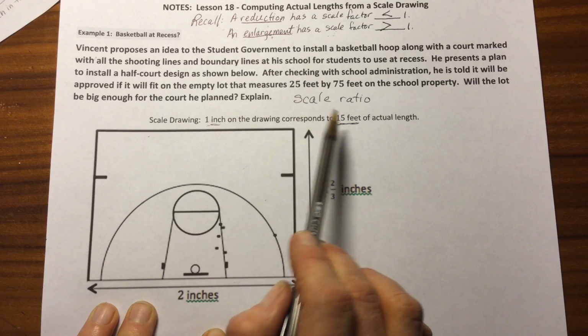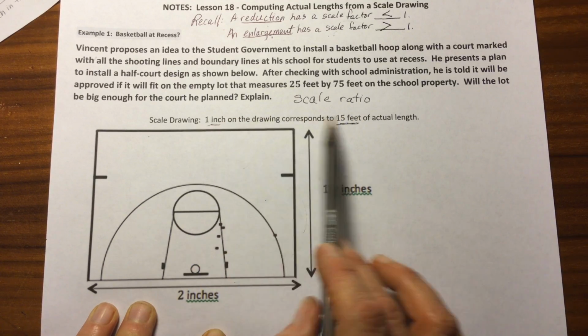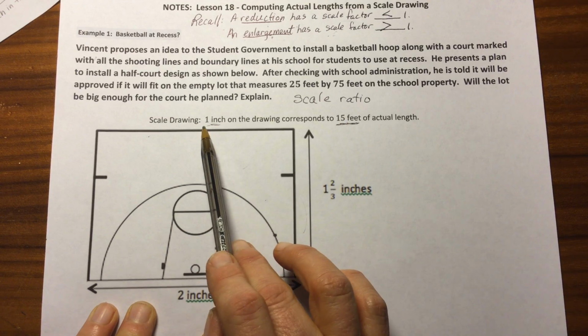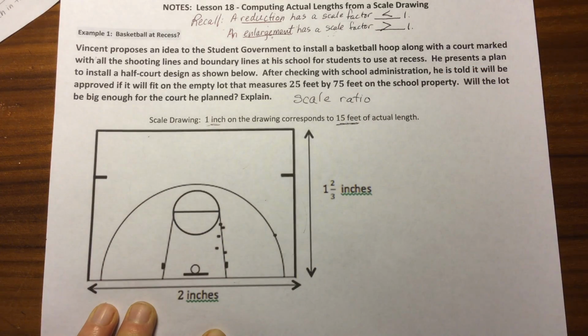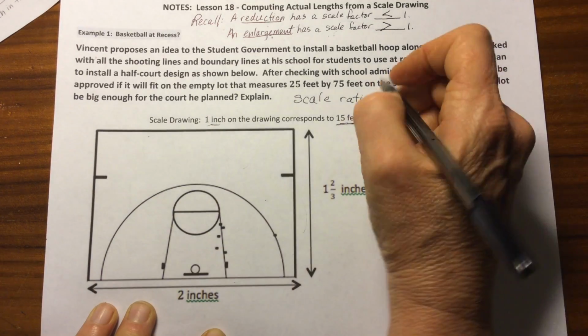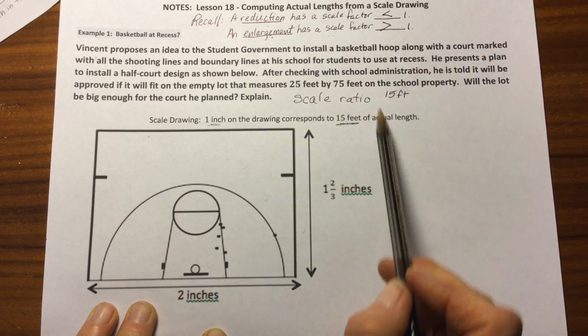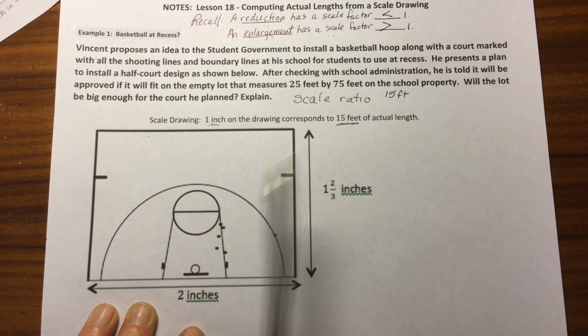And for this one, our scale ratio is going to be, we're converting to feet, and so we know it's got to get bigger. So this, the feet, 15 feet is going to be our numerator because our enlargement depends on our actual picture drawing.